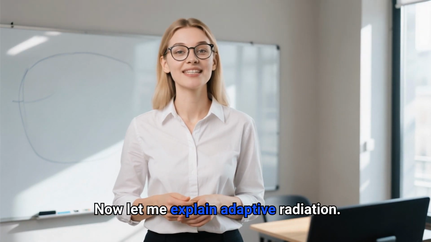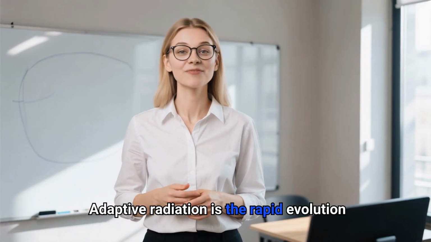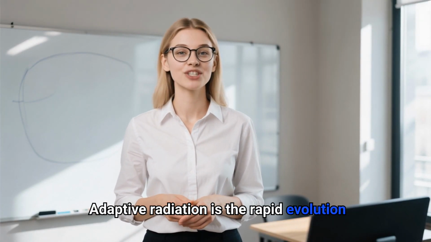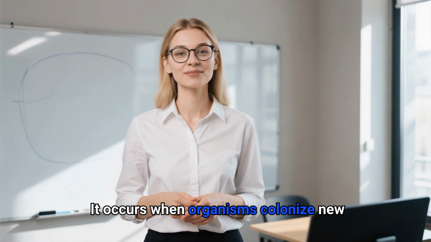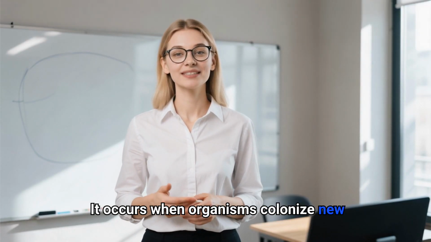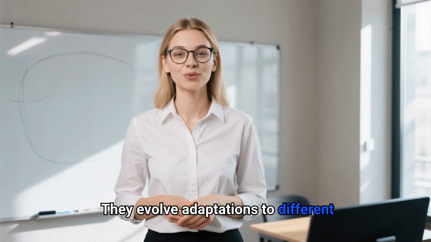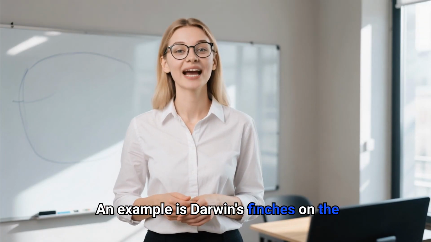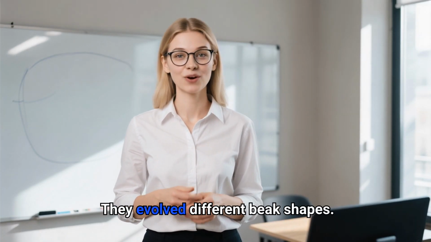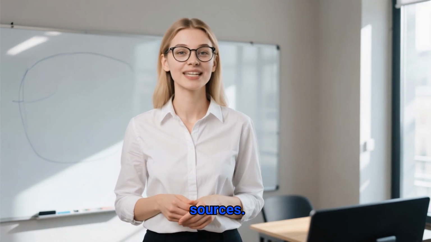Now let me explain adaptive radiation. Adaptive radiation is the rapid evolution of many species from a single ancestor. It occurs when organisms colonize new environments. They evolve adaptations to different ecological niches. An example is Darwin's finches on the Galapagos Islands. They evolved different beak shapes. These were adapted to different food sources.